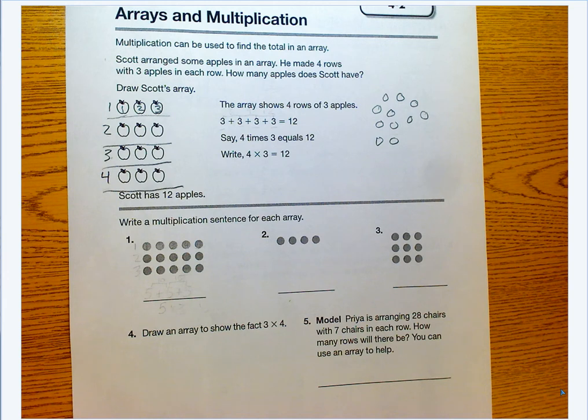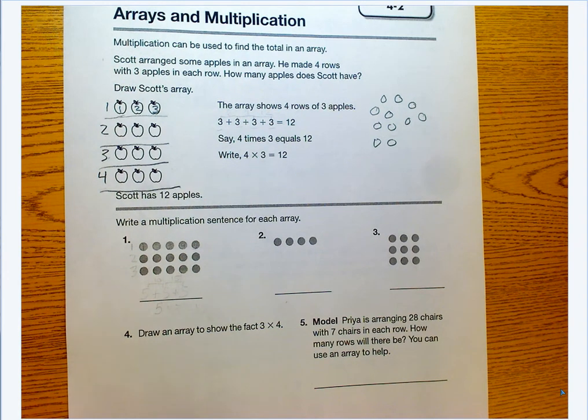So Scott drew this in an array, and what I love about this array is it's apples. It gets away from the boring humdrum of circles or squares or boxes, and I want to encourage your students to use some of those different drawings. As long as it's a proper array, I don't mind if it's a smiley face, a triangle, a star, anything like that, as long as it stays as a consistent array, and I'll show you that at the bottom.